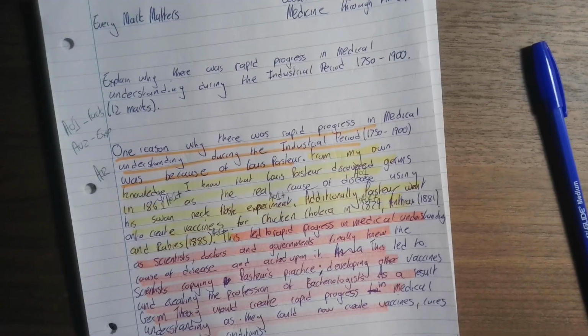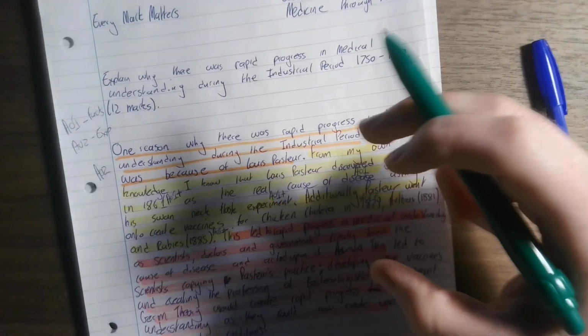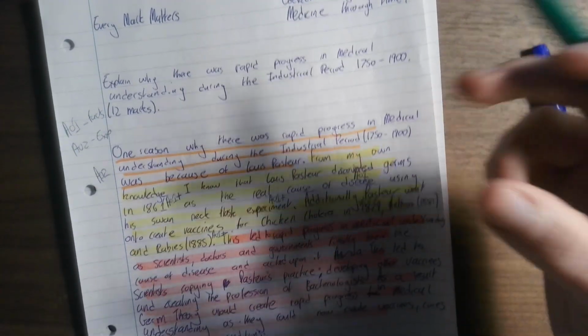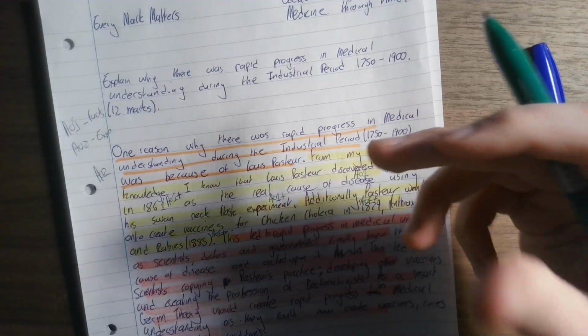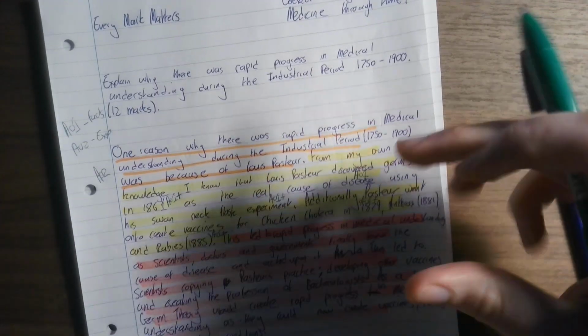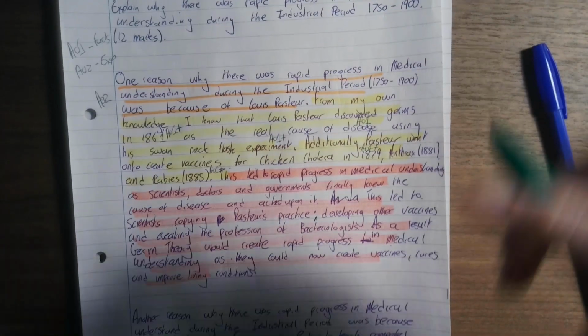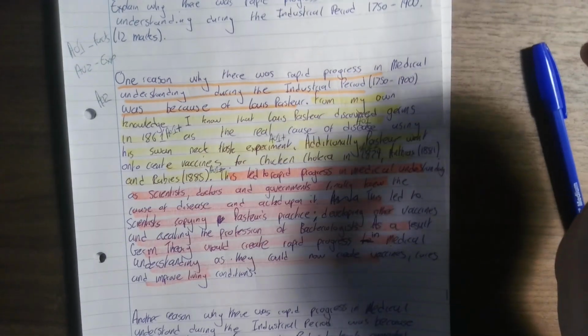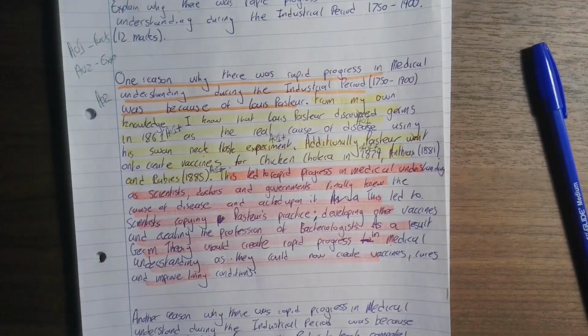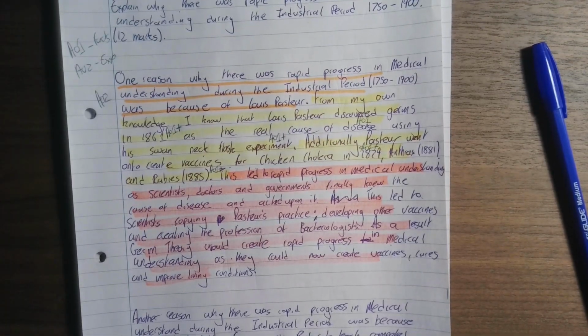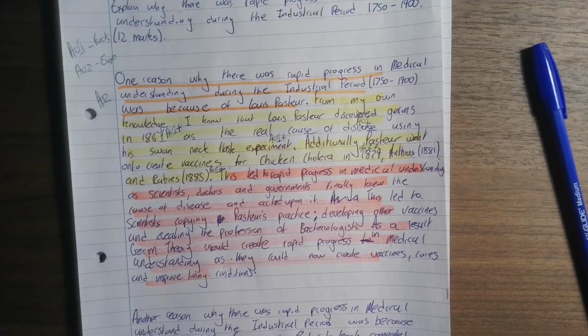This led to rapid progress. All right, so I'm presuming there that I'm not going to demonstrate any more facts or AO1, so let's see if I've got any explanation. This led to rapid progress in medical understanding as doctors and scientists finally knew the real cause of disease and acted upon it.